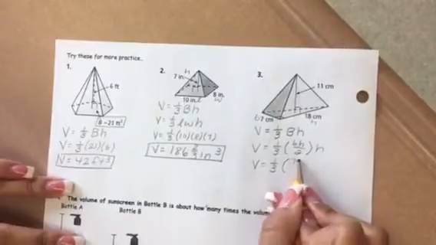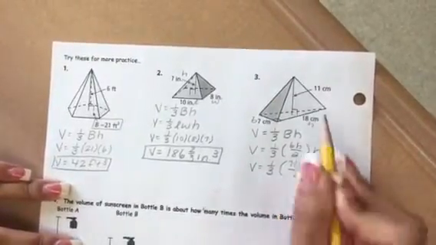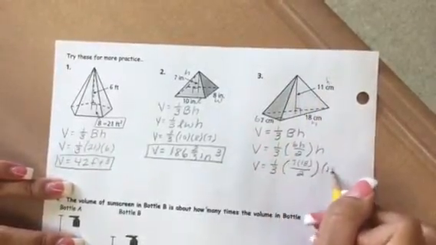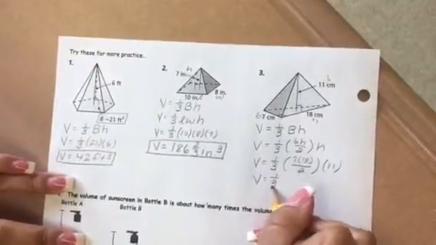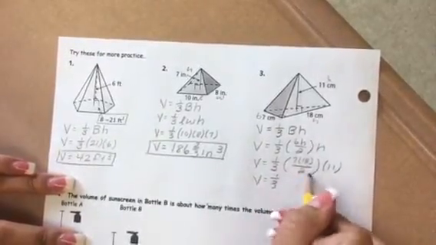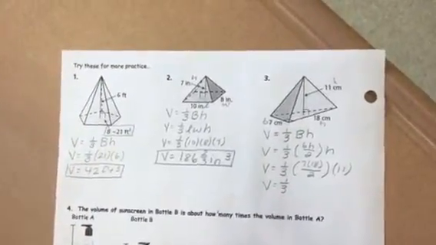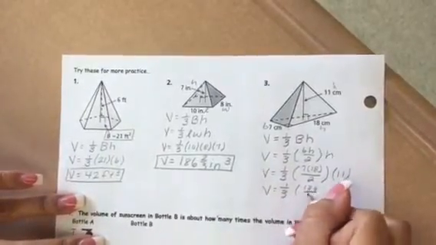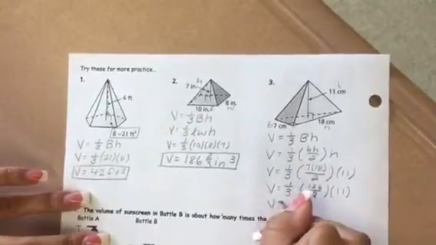So it's 7 times 18 divided by 2. And the height of our pyramid is 11. So we multiply that by 11. Now we do what's in parentheses first, so we find the area of this triangle first. So 7 times 18 gives us 126 divided by 2, and then we rewrite times 11.